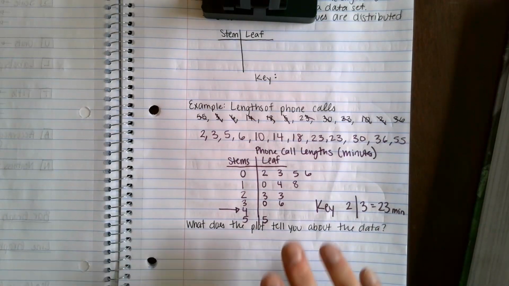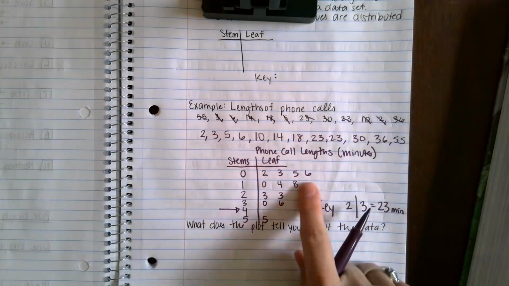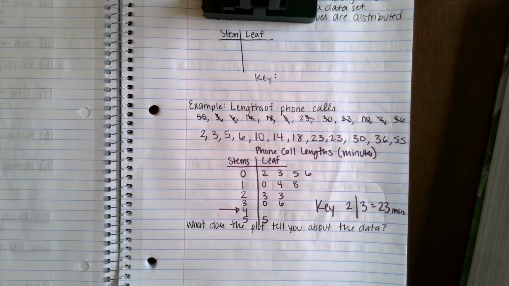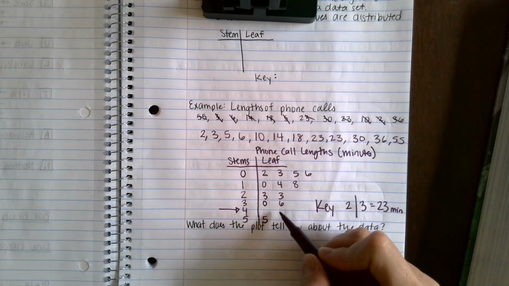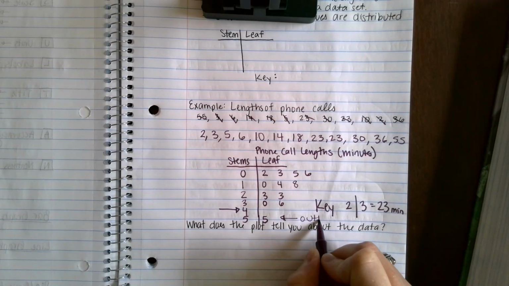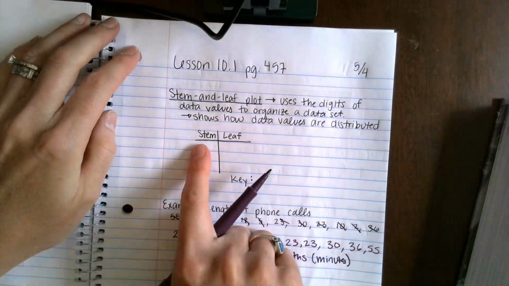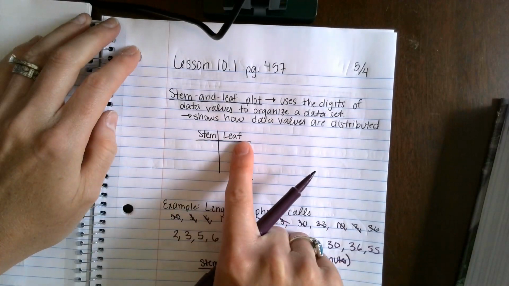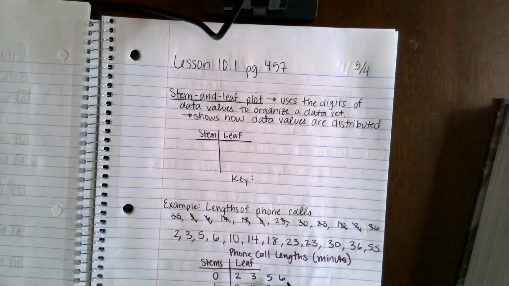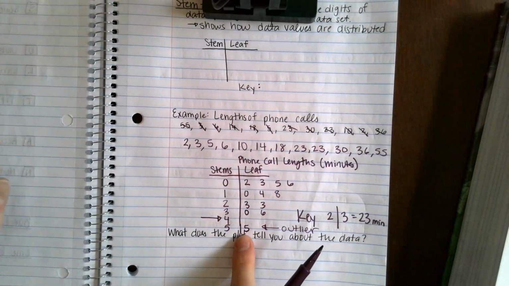So looking at that, you can kind of see what the plot tells you about the data. So you can see that most of the data is kind of to the lower values. And then there's a gap here in between the 30s and 50s. So a gap here, that would be an outlier. So you can look at the stem and leaf plot because remember up here back in our definition, it uses the digits of data values to organize a data set and it shows how data values are distributed. So most of them are clumped in the lower end, most phone call lengths were shorter, and then there's an outlier here.